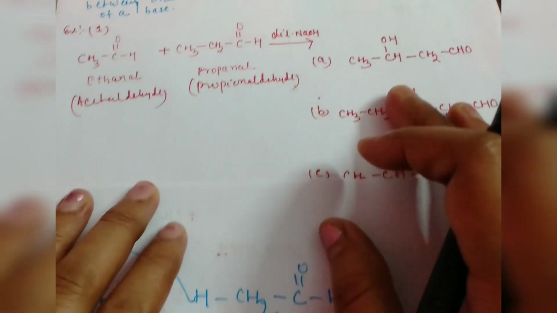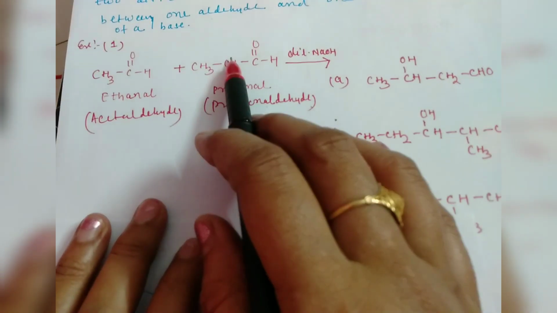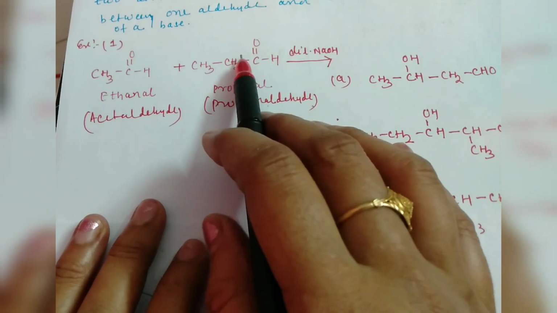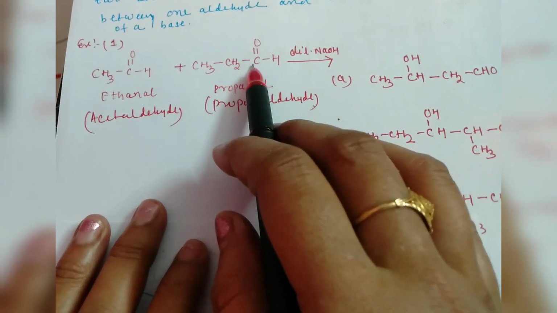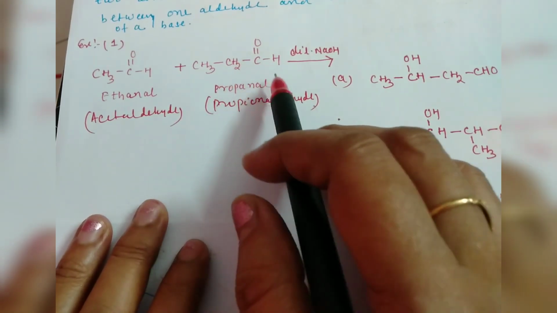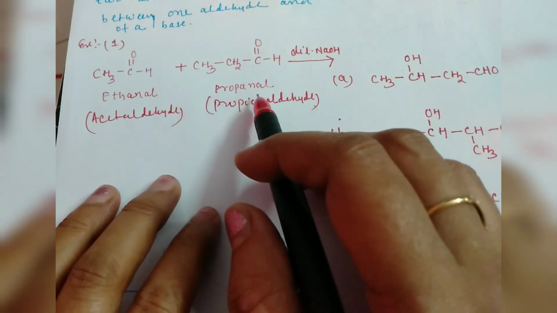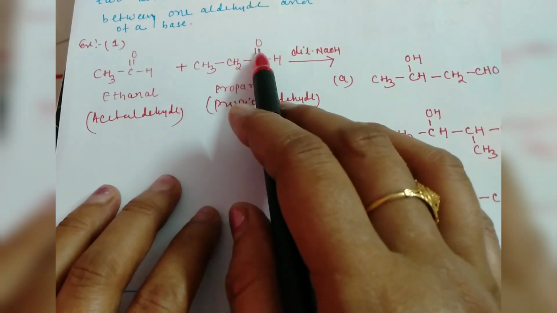Second is when propionaldehyde attaches with itself, self-condensation takes place. We know that always the alpha hydrogen will attach to this position.